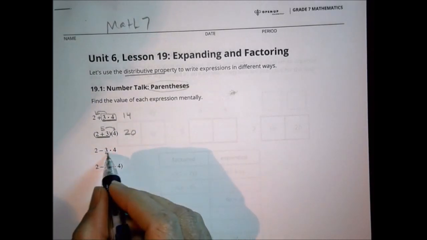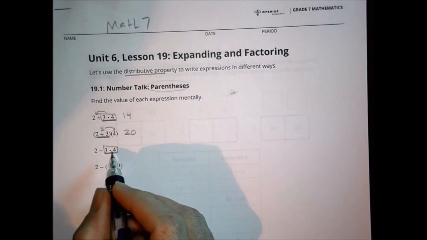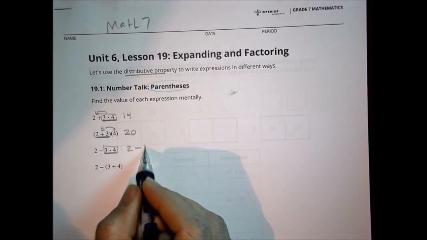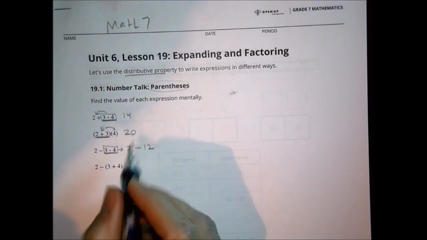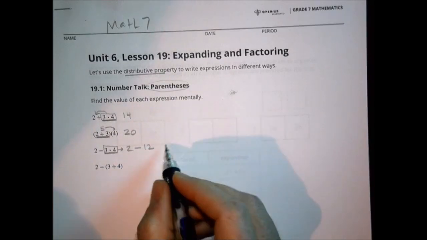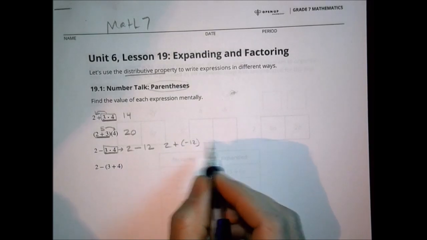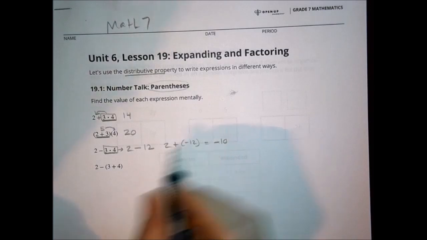Over here, again, order of operations says multiply first, so 3 times 4 is still going to be 12. So then I end up with 2 minus 12. I'm going to rewrite it real quick just so I can take a look at it so I don't get too confused. So 2 minus 12 is like 2 adding the opposite, negative 12. So I end up at negative 10 is what I have left there.